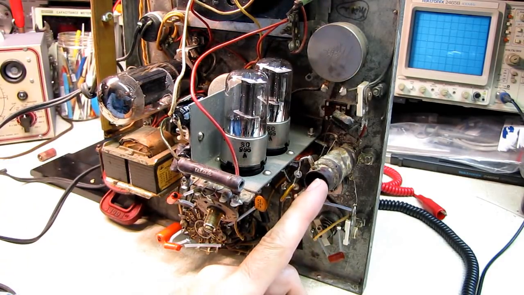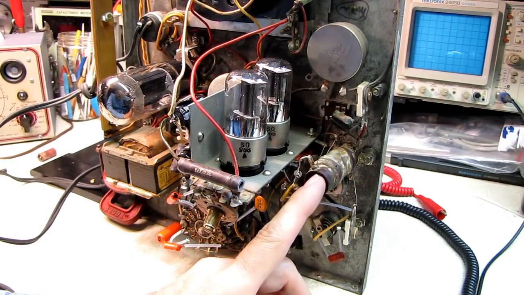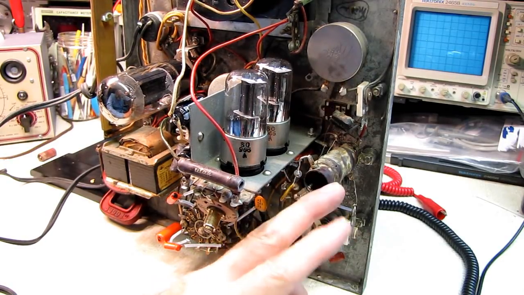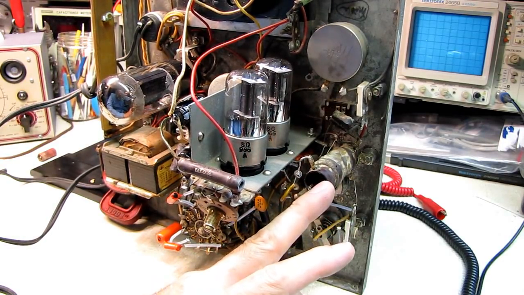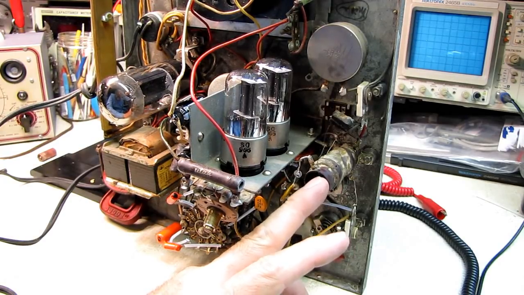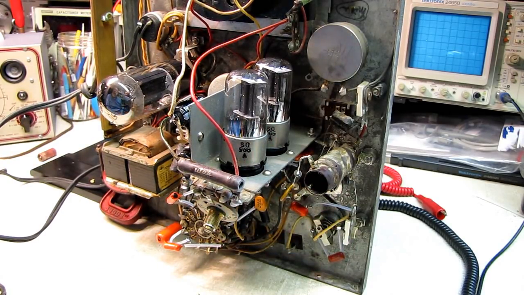I'm curious about the dynamic testing, where you can supposedly test them in circuit for short, open, or intermittent while the radio is actually turned on. It'd be fun to try that, but I don't know if I'll ever find it or actually use it.